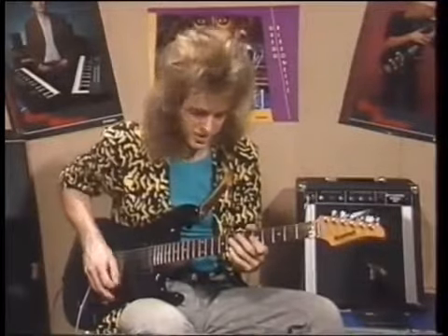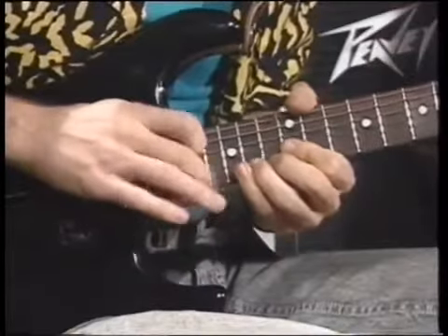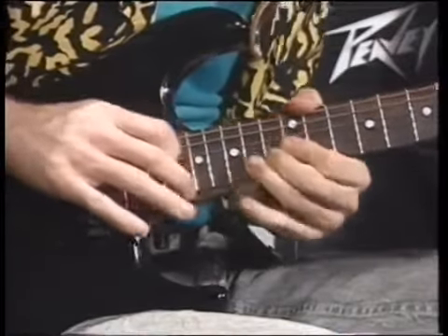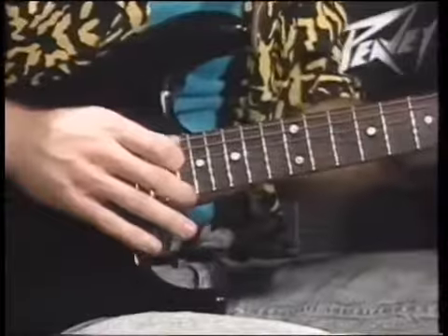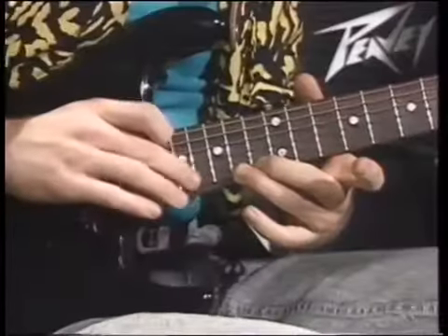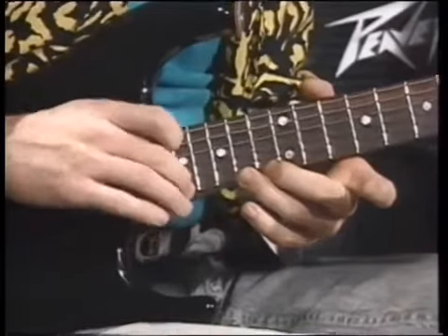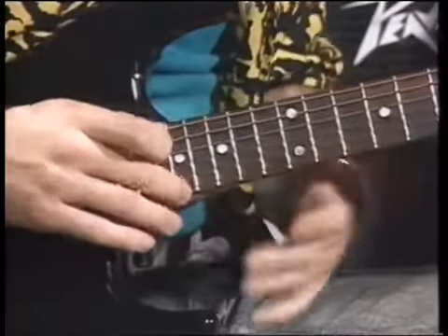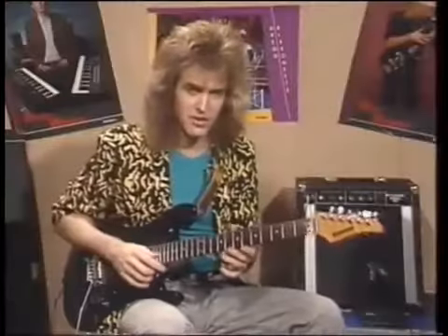Here's lick number 3. Okay, in lick number 3 we're getting into some two-handed playing. Now what I'm doing there is I'm tapping with my second finger at the 17th fret and then doing pull-offs real fast like that. I'll show you a couple alternatives we can do with that same lick right there.